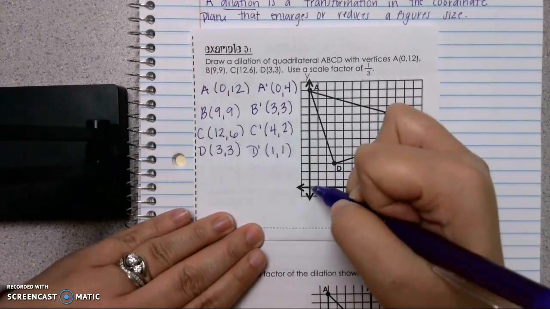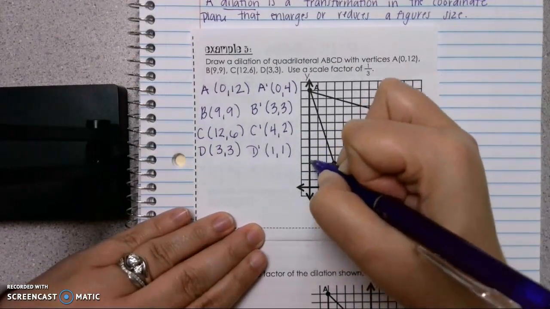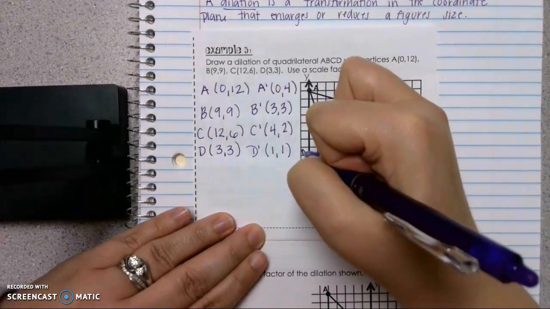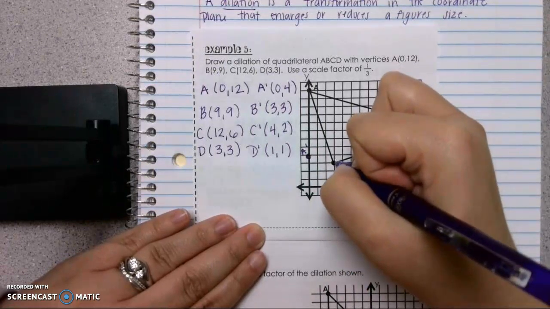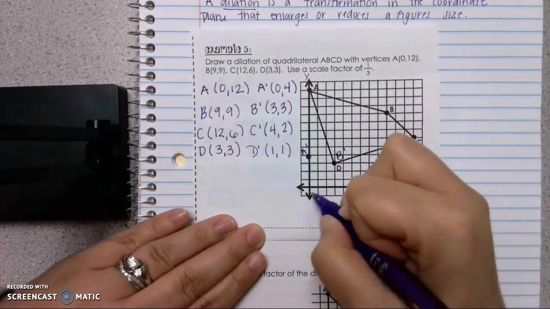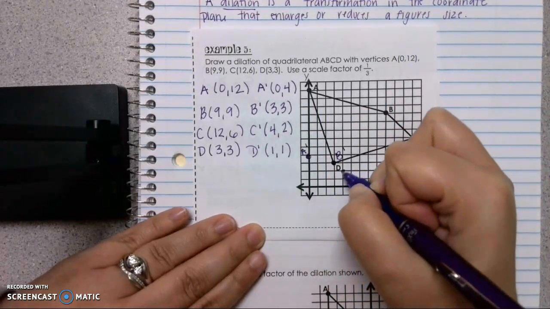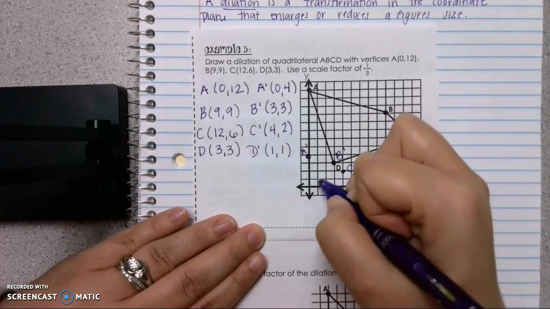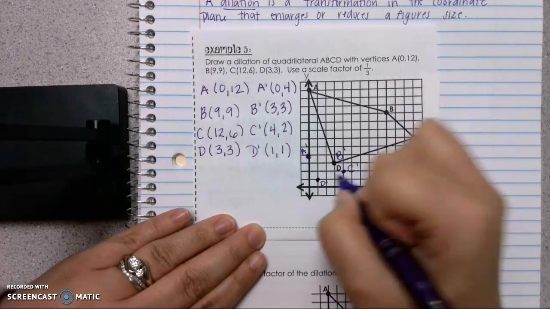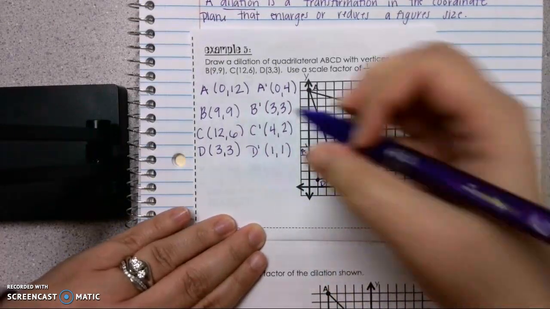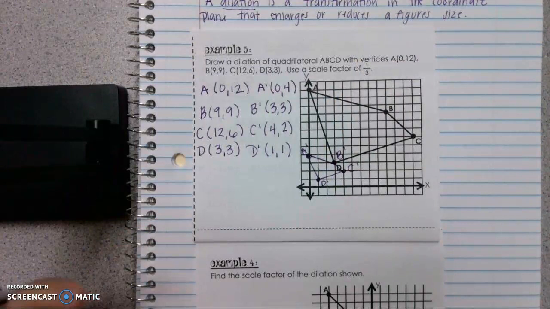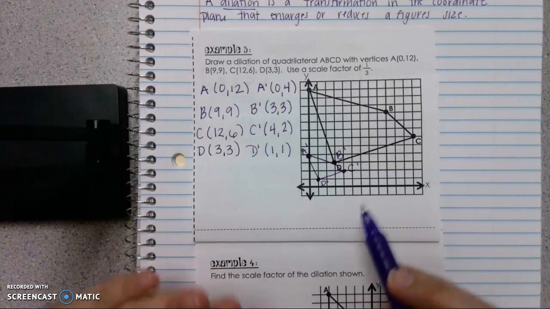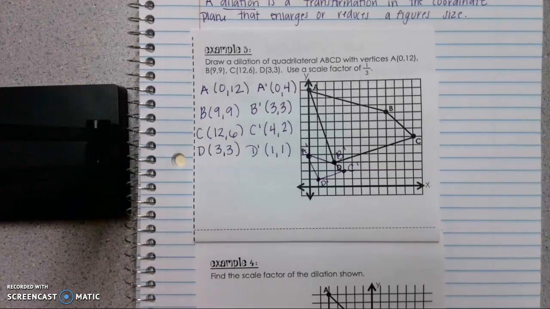Now I can plot these points. A prime is at (0, 4). And I'm going to label my ordered pairs. B prime is at (3, 3). C prime is at (4, 2). And D prime is at (1, 1). And then I connect them. My shapes should look like a similar shape, but remember they're going to be a different size, because they are similar figures. So it should look like the same shape, but it will be a different size.